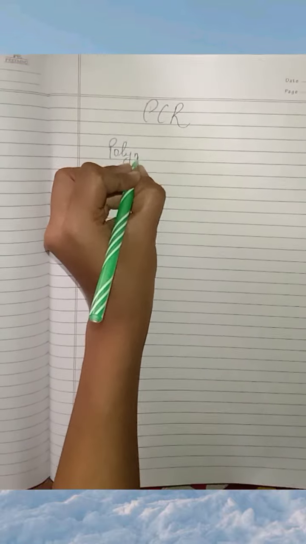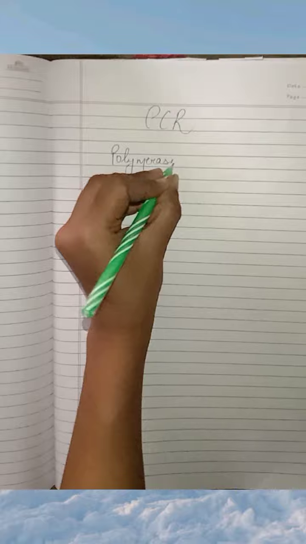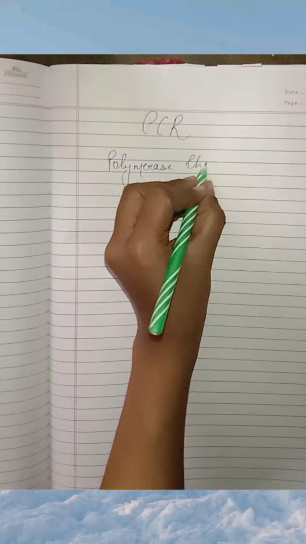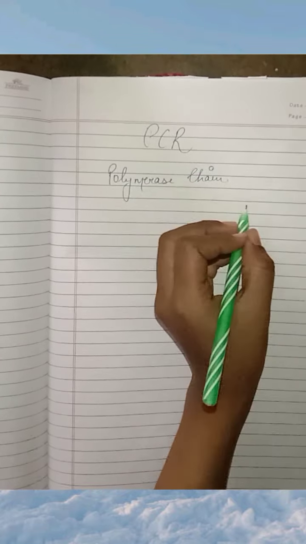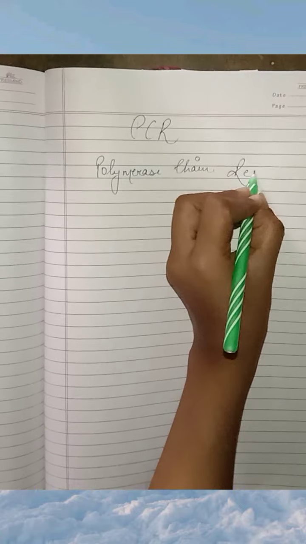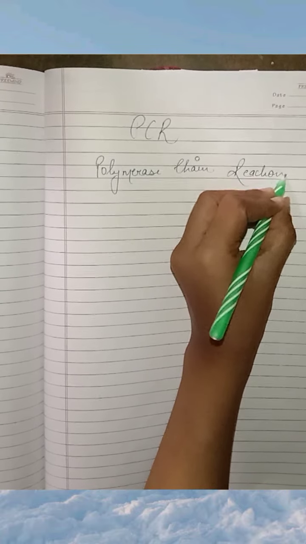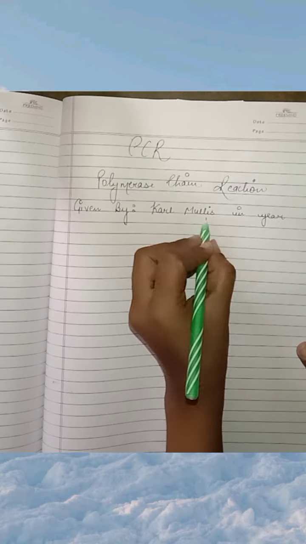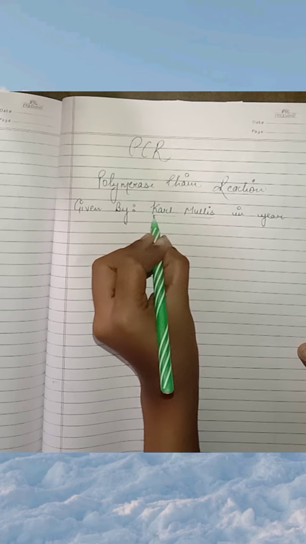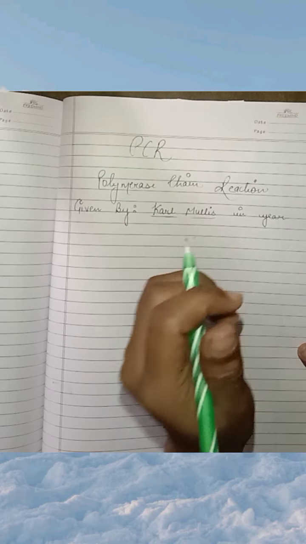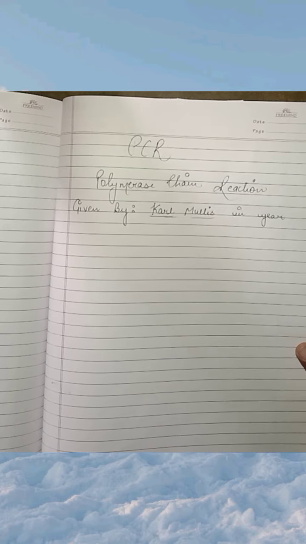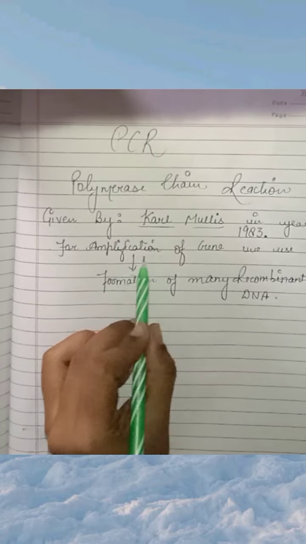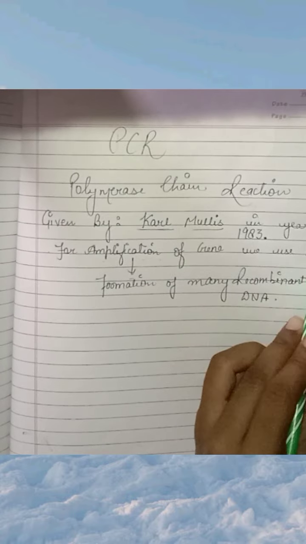Poly means many, a number of things. So here it stands for a number of DNA copies, a number of recombinant DNA. Chain means that it gets repeated once it ends and again it gets repeated, and reaction means it is a process. It was given by Kary Mullis in 1983.